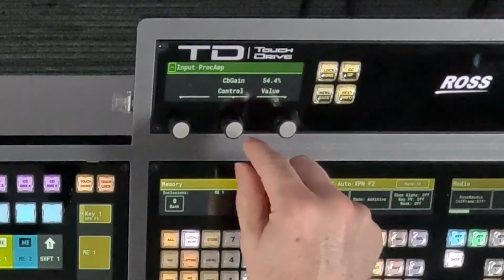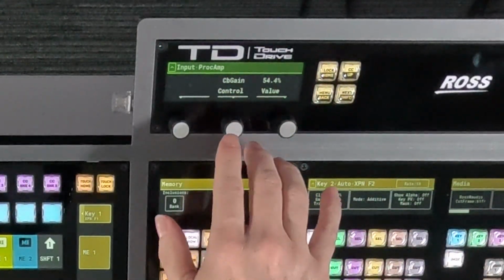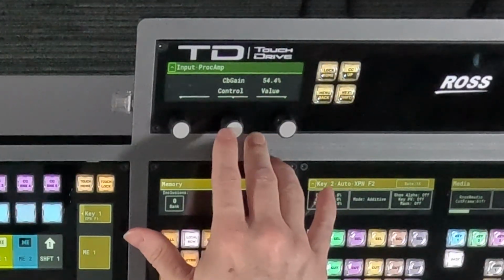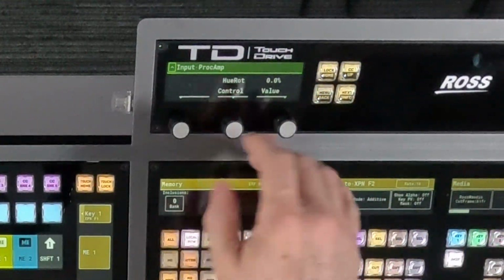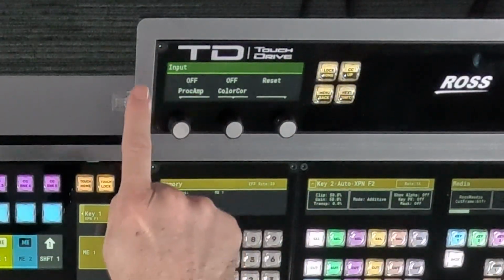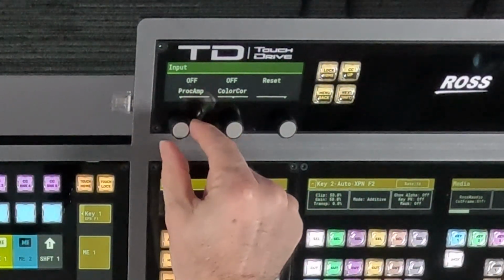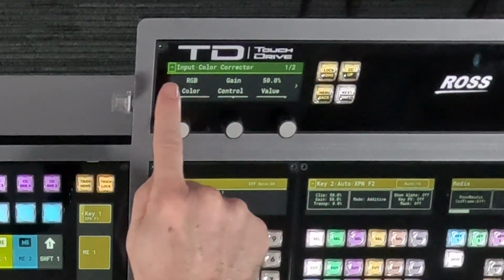With this value, we can see that in dashboard as well, but the point of this is I have tactile control from the physical surface, not just from inside of the dashboard UI. Now I can go back up, so I can toggle it on, toggle it off. I can go into the color corrector menu, and I have the same functionality.